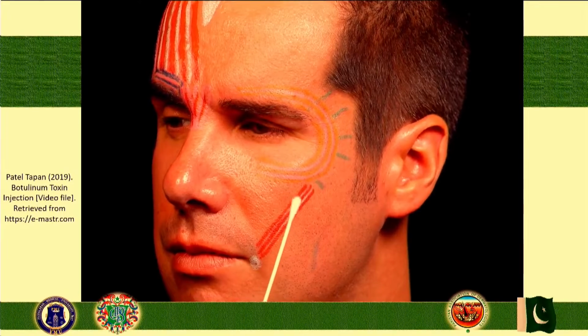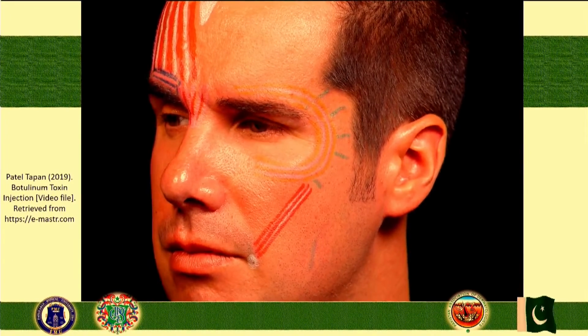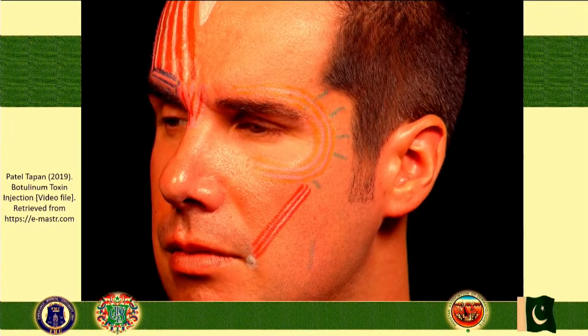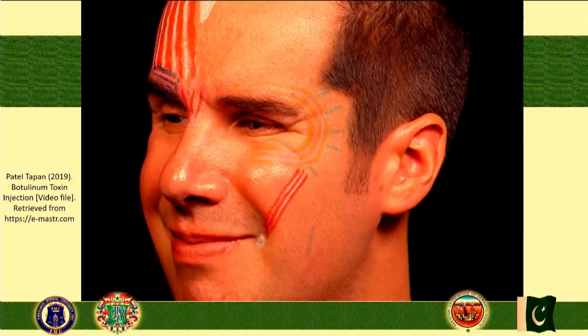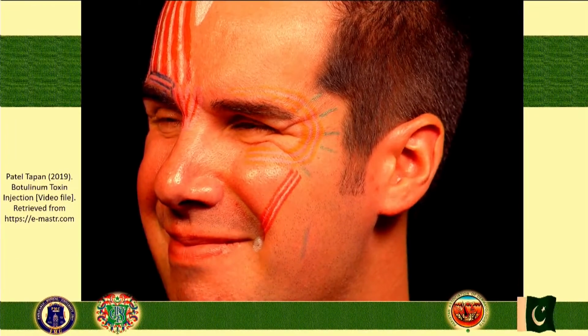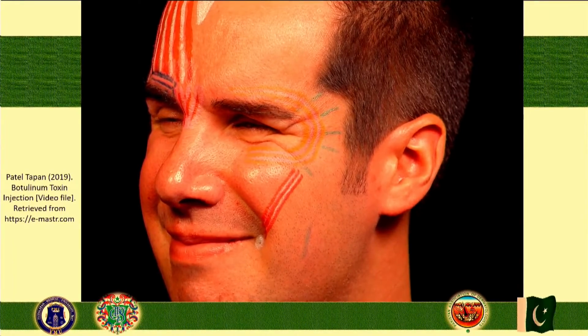We can also see the zygomaticus major muscle here. This originates from the maxilla and inserts into the modiolus and is an elevator of the corner of the mouth. Because the origin of the zygomaticus major is very close to the lower portion of the crow's feet, we have to be very careful injecting in this area.